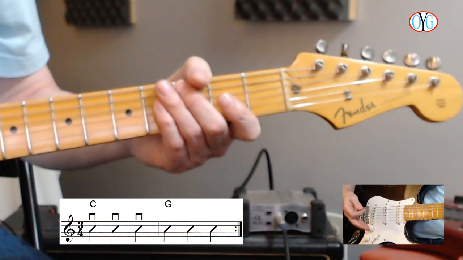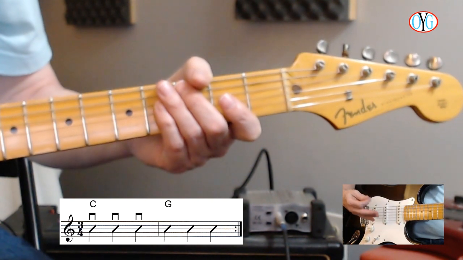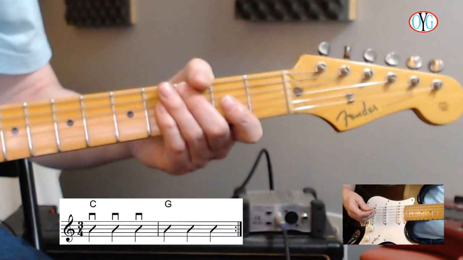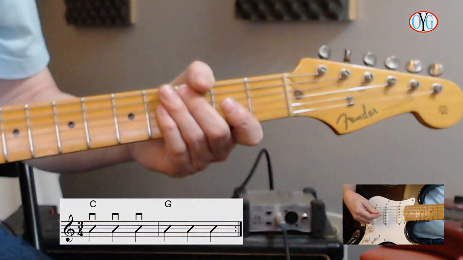3/4 time is not difficult. It's just one less beat than 4/4 time, but it still has its own peculiarities. All right, so do that and then press play when you're ready to continue.